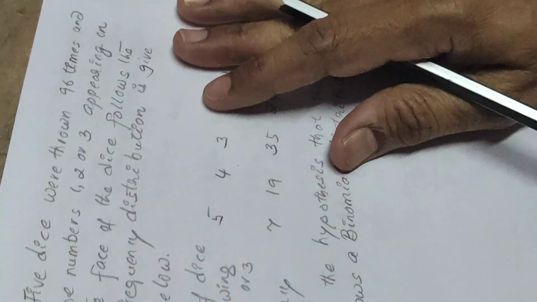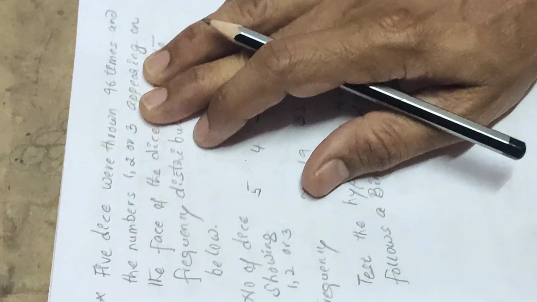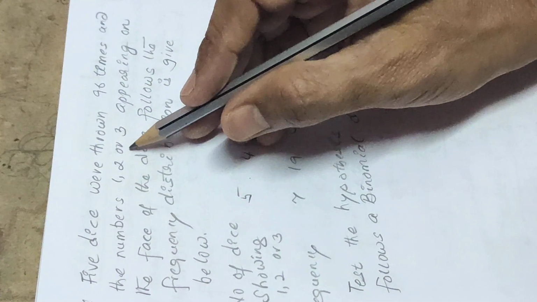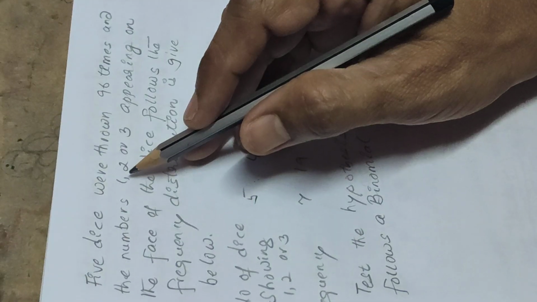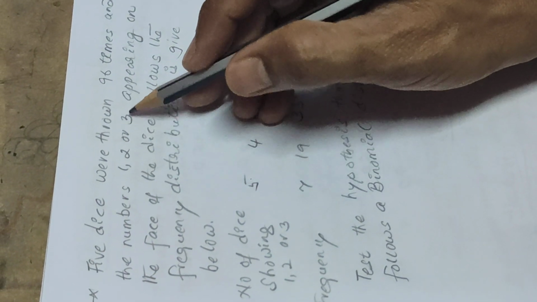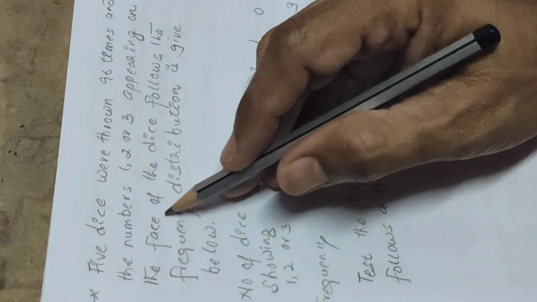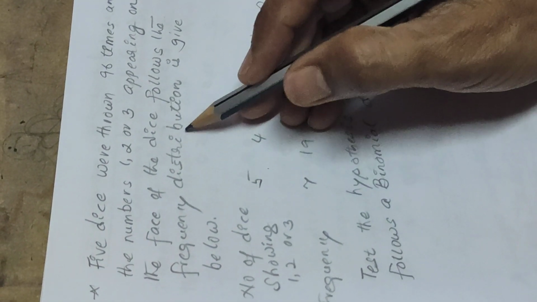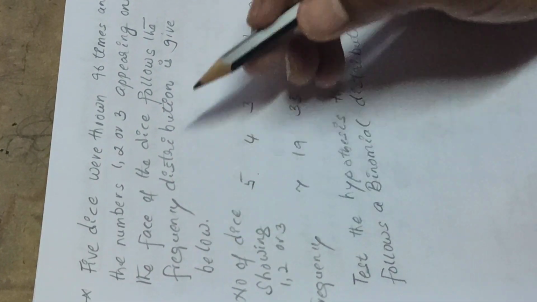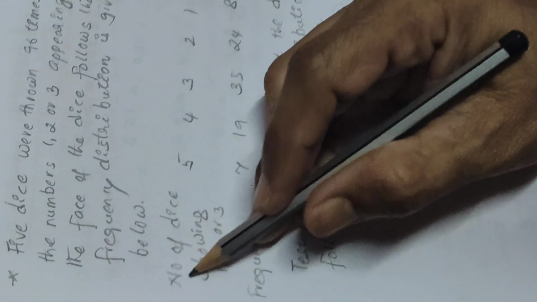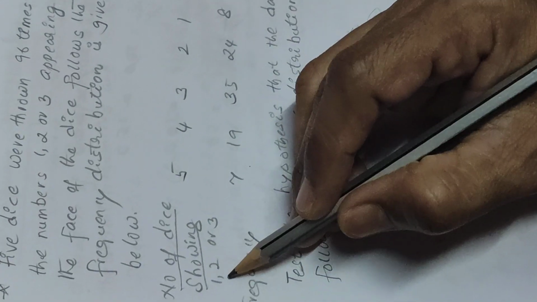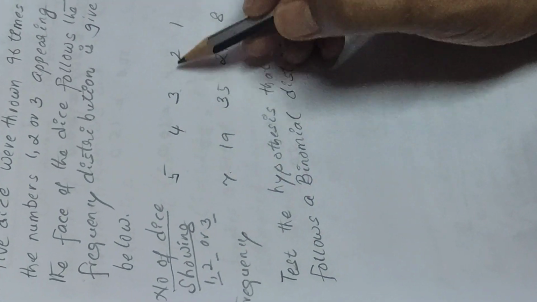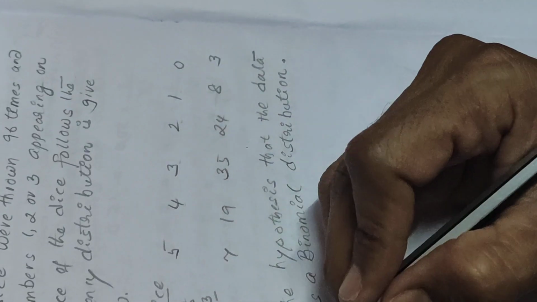A dice was thrown 96 times, and the number of dice showing 1, 2 or 3 on the face follows the frequency distribution given below. Number of dice showing 1, 2 or 3: 5, 4, 3, 2, 1, 0.